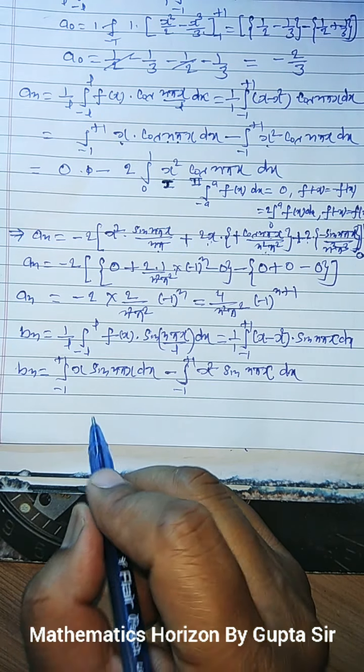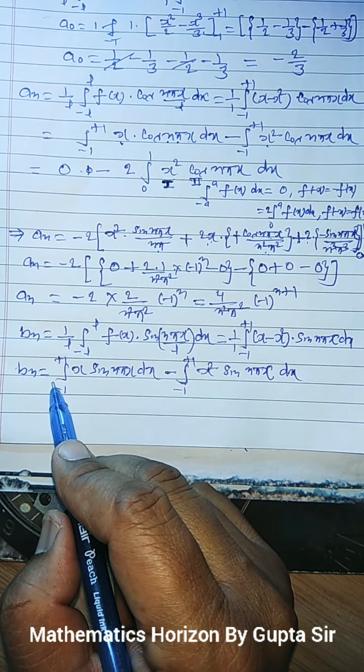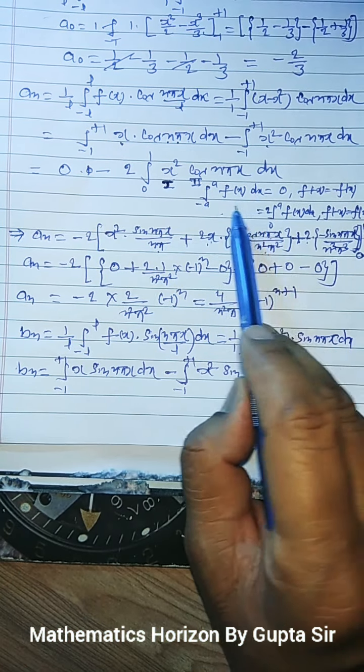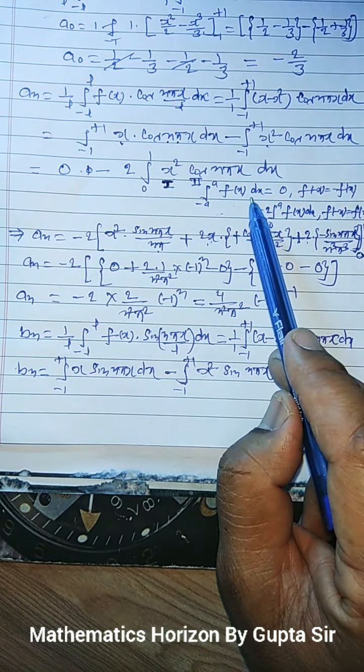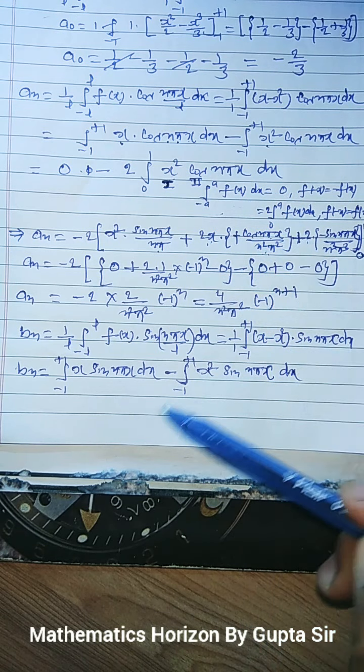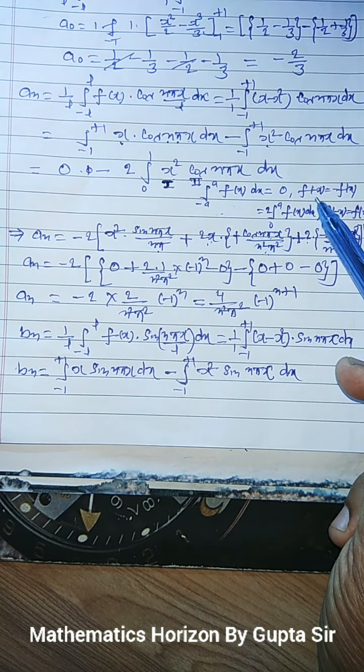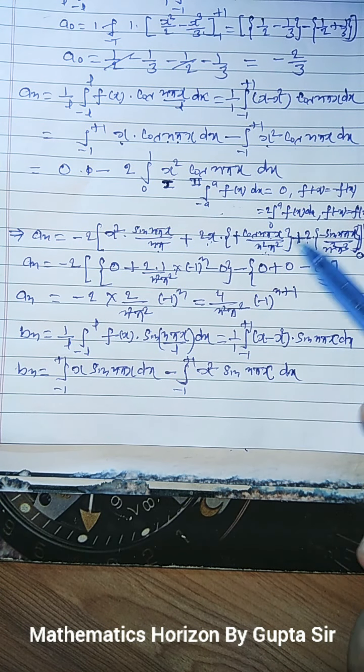Now again here limit is minus a to plus a, and we can also apply this property. Here some terms may be 0 if the function is an odd function.